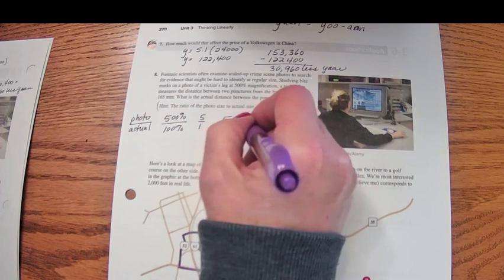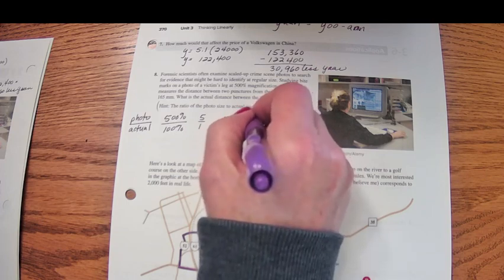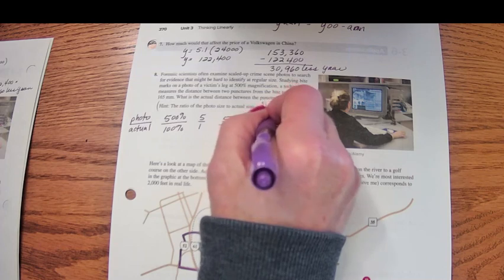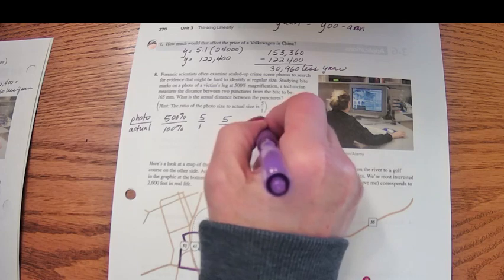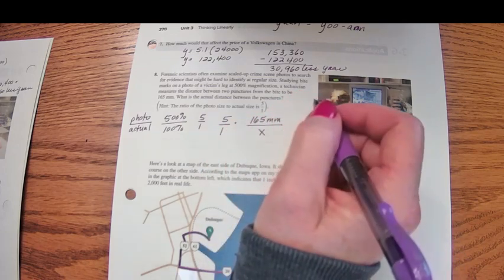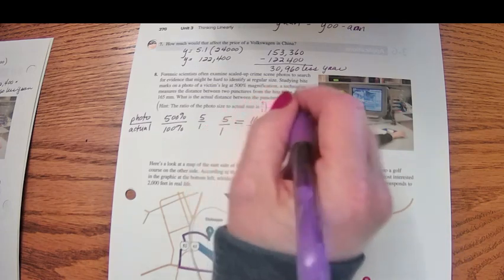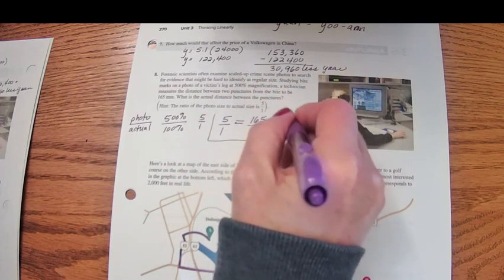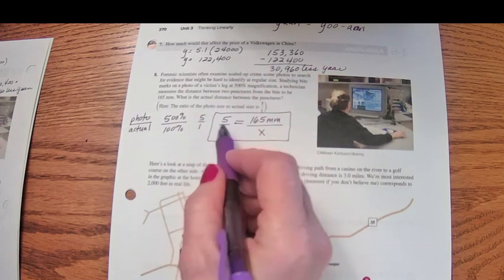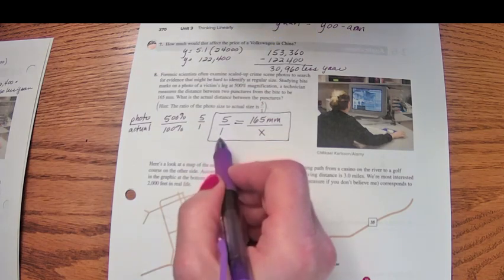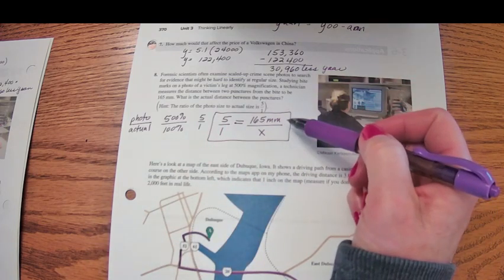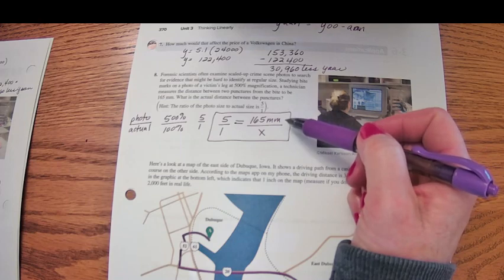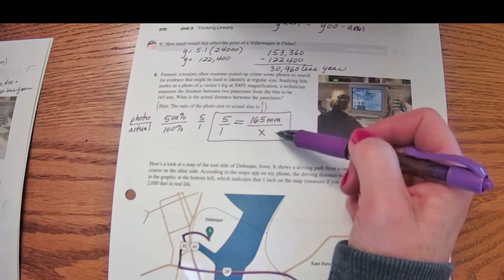And on our photo, the bite is 165 millimeters. And we want to know how large is the actual bite. These are going to be equal. I have just set up this proportion. Everything in a photo is 5 times bigger than it is in actual life. So on this side of the equal sign, this bite in the photo is 165 millimeters. What is the bite in actual size?